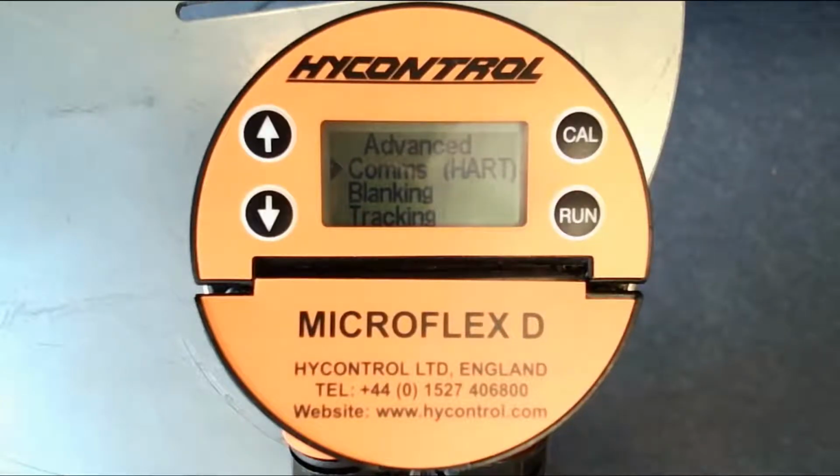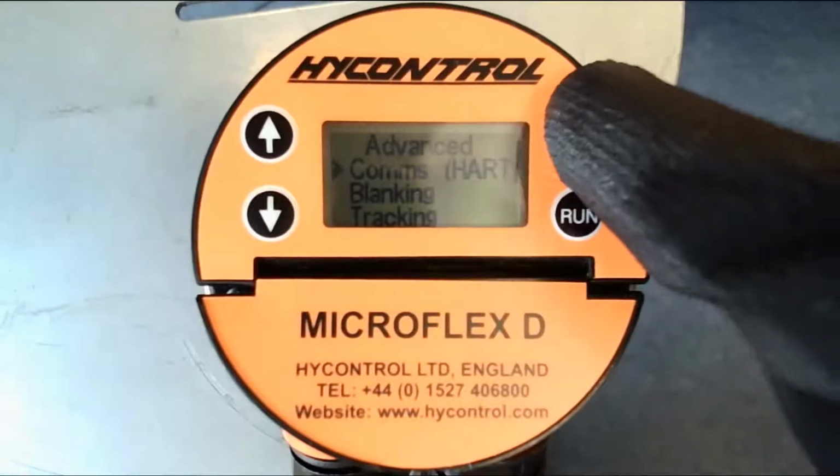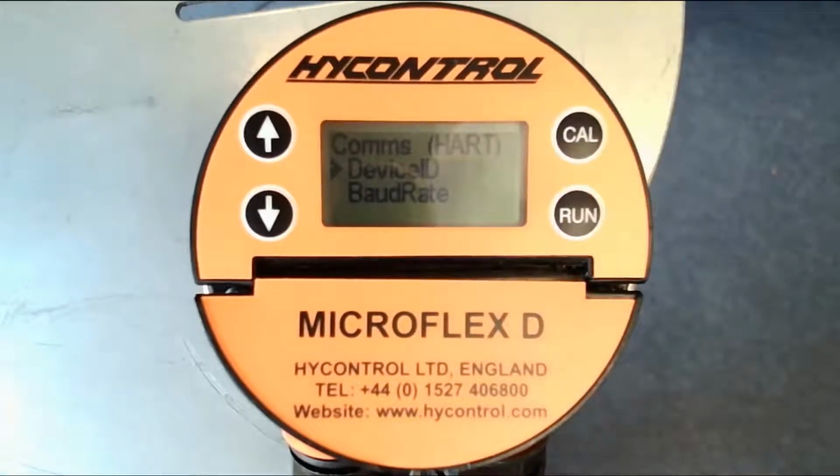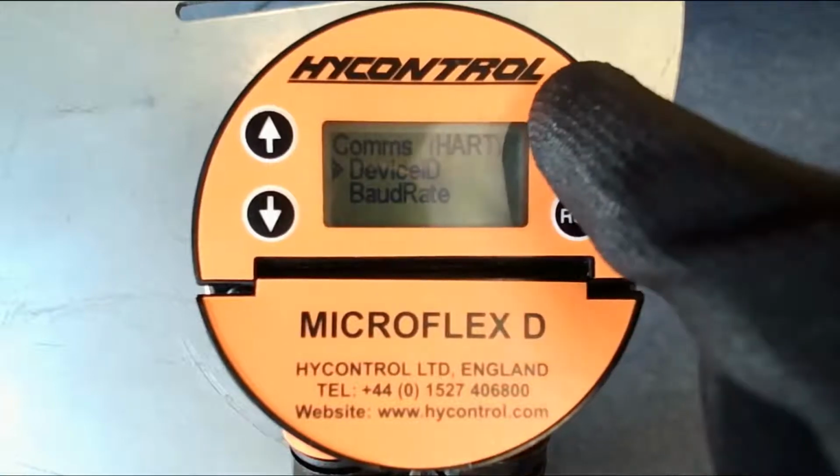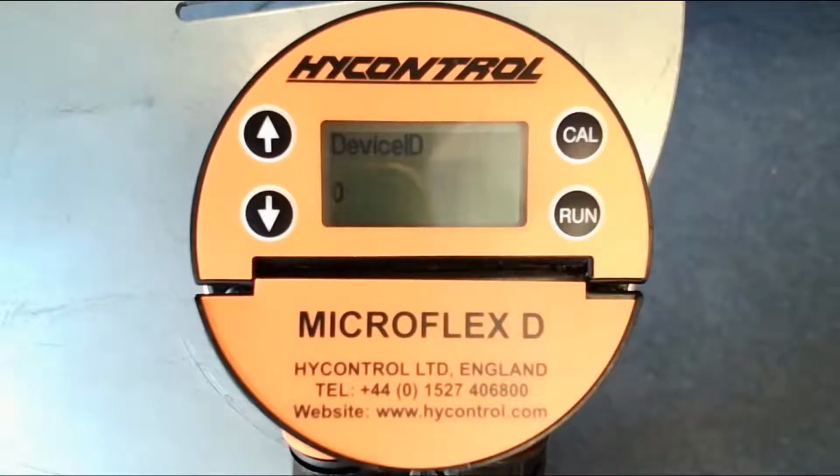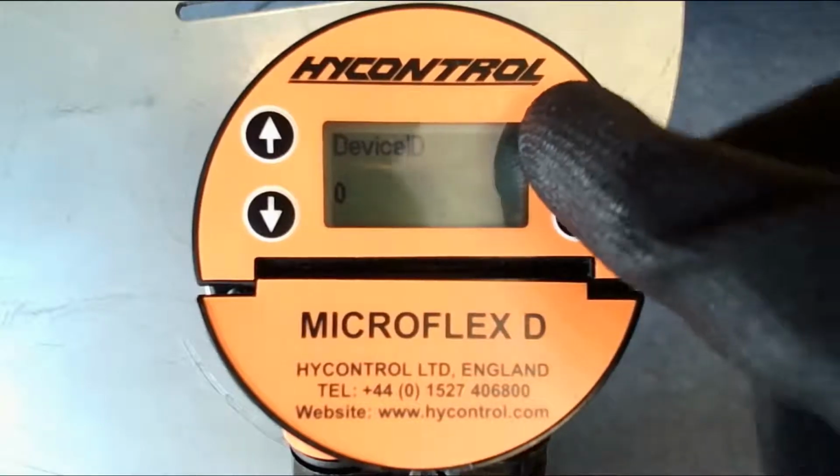The Microflex D can be programmed via HART communication, and we use Vision System 2 software to do this. If we press the Cal button, we can see the HART communication settings. So firstly, we would set the device ID. Press the Cal button once, and the device ID for this device is 0. This can be changed anything up from 0 to 15. We're happy with it being device ID 0, so we'll press the Cal button to accept this.